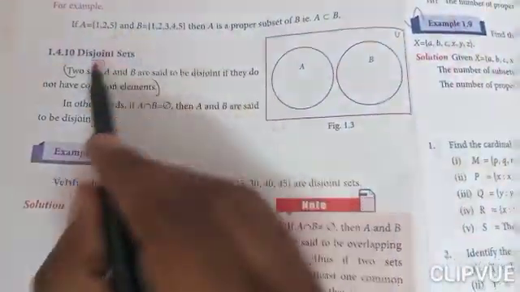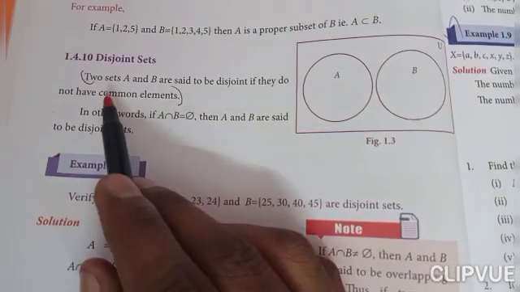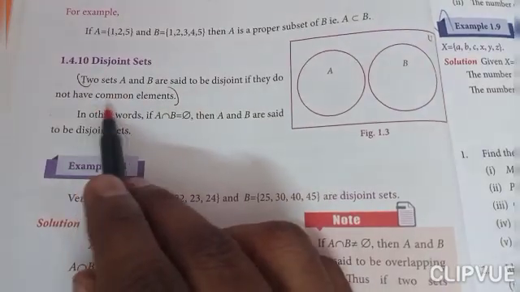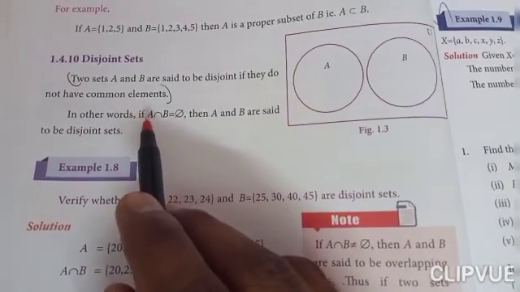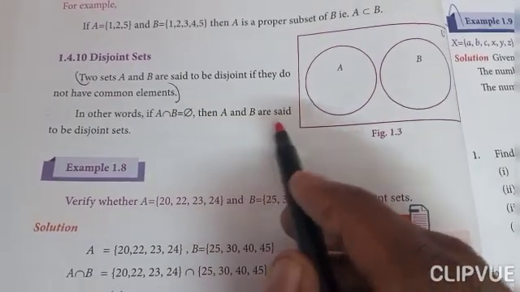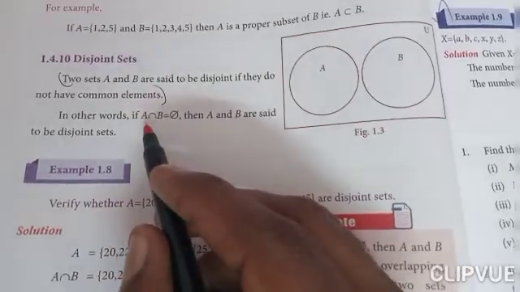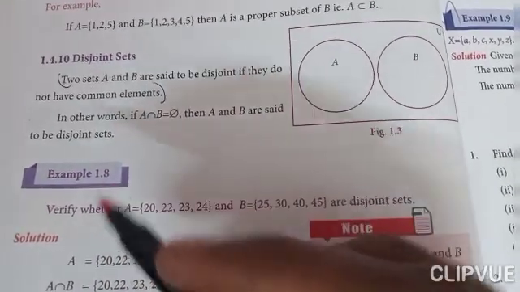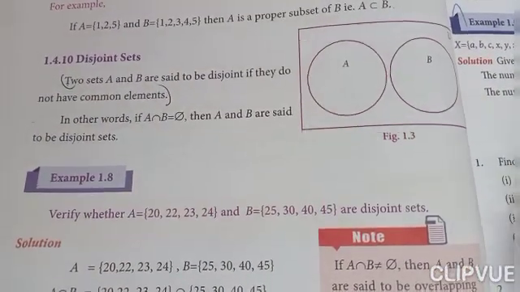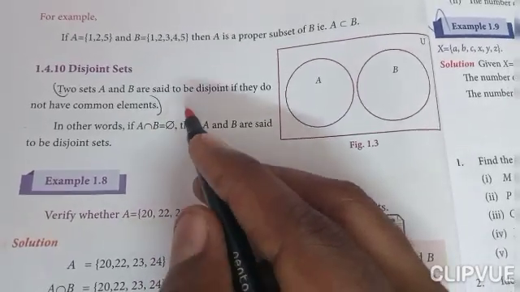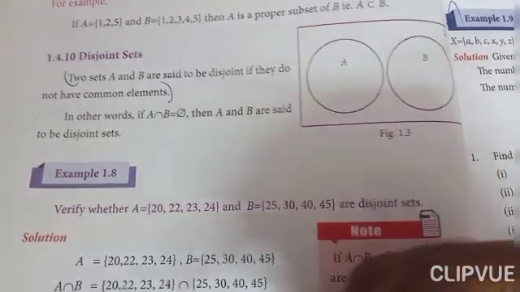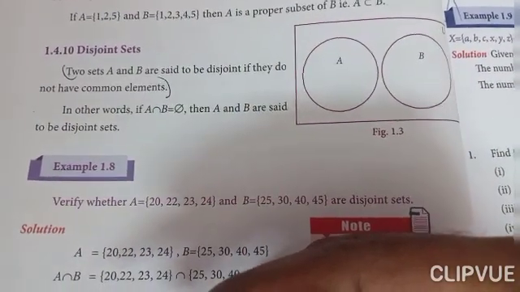The next type of set is disjoint sets. Two sets A and B are said to be disjoint if they do not have common elements. In other words, if A intersection B equals the null set, then A and B are said to be disjoint sets. The set operations like A union B and A intersection B you are going to learn in the next exercise. They are given in advance in the text. I will try to explain after this definition through a small example.